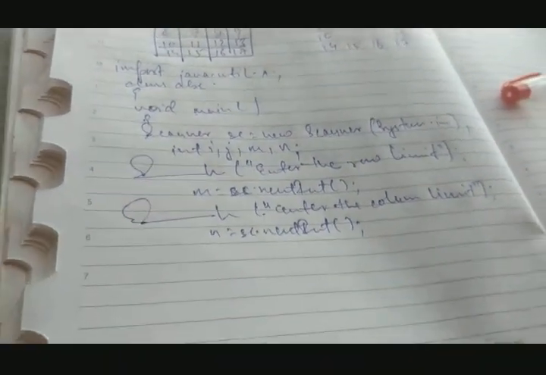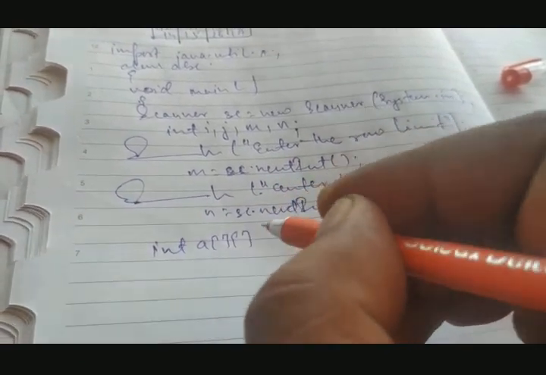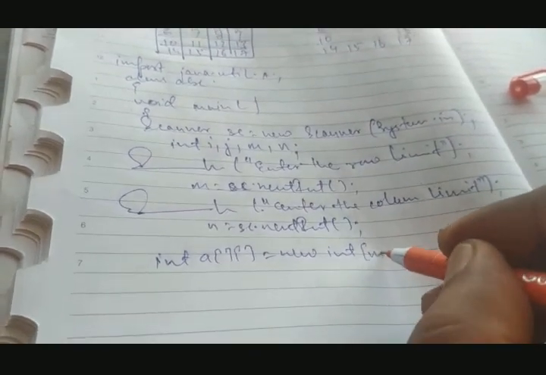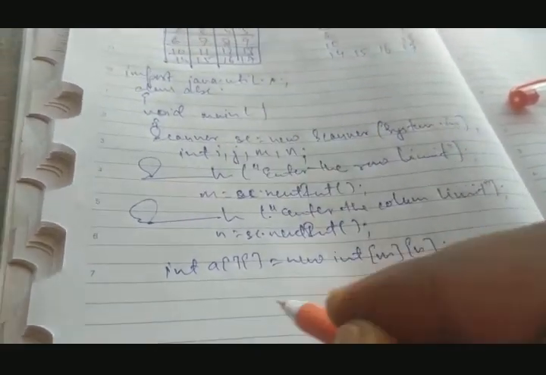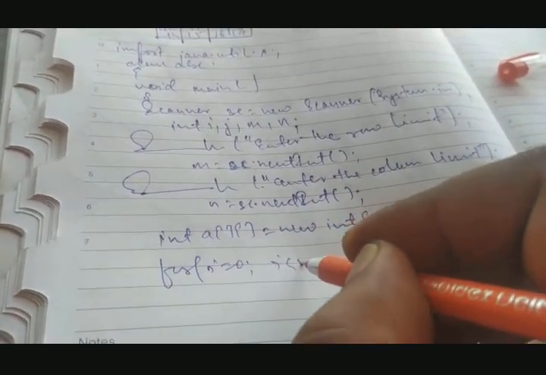So create an array. Now run a loop for the array elements.